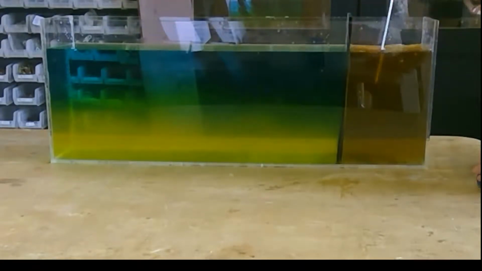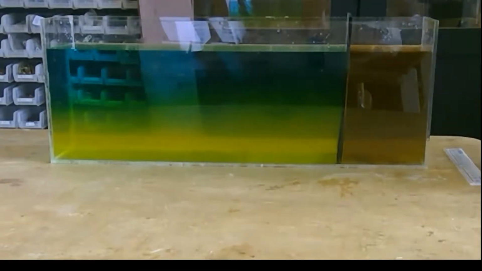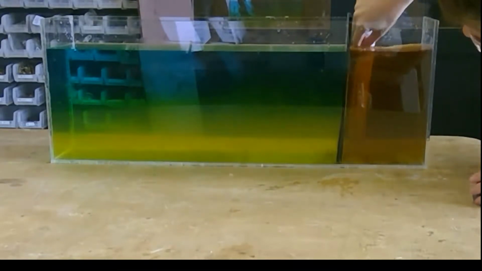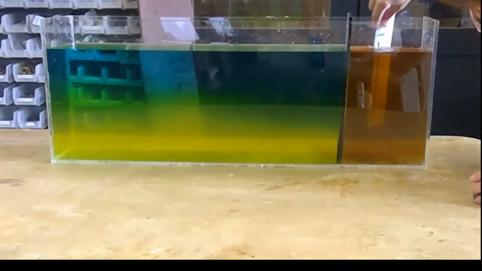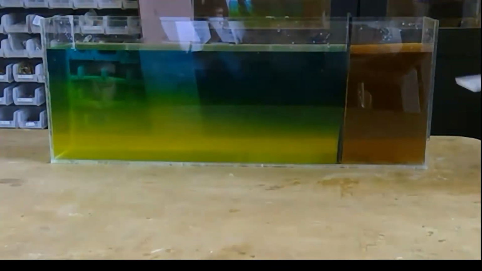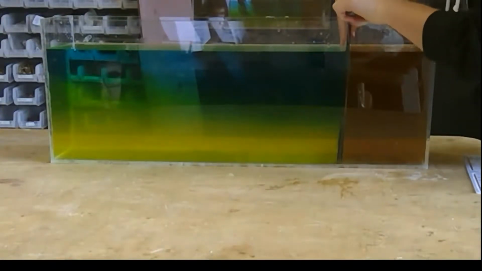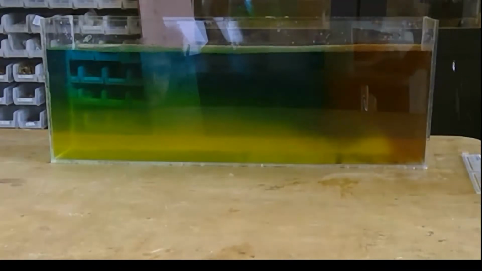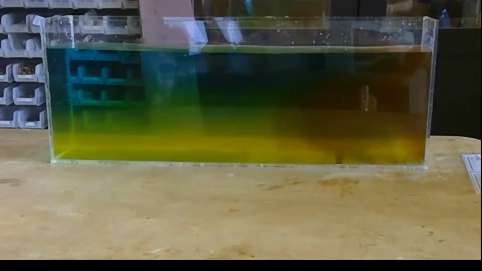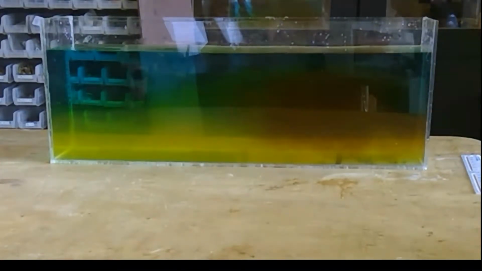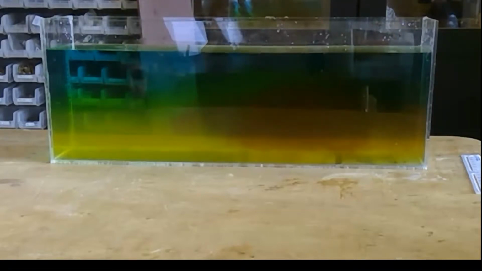Okay, so now we have this orangish brown water that's at a density between the blue water and the yellow water. So this water has a density that's somewhere in between the two. And we're going to see when I release the barrier that we get an intrusion where this layer actually goes in between those two different layers. So our brownish layer is going in between the blue and the yellow.